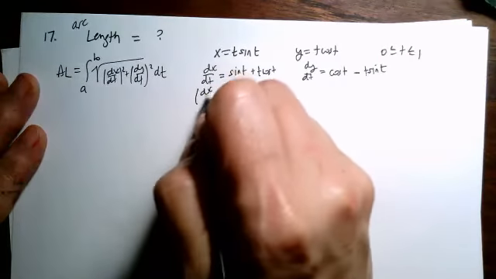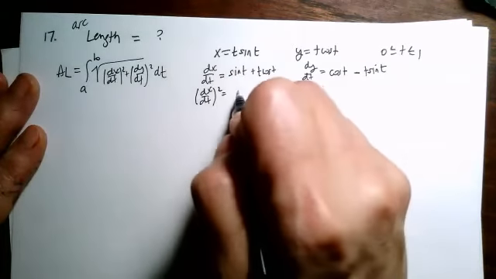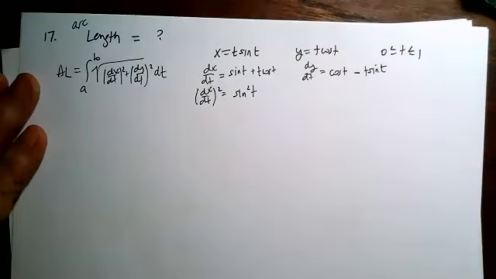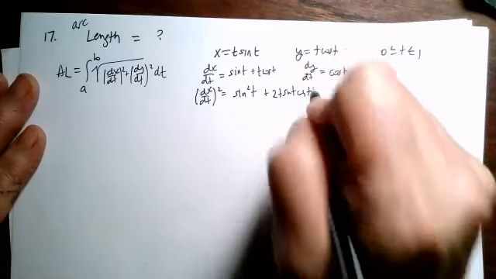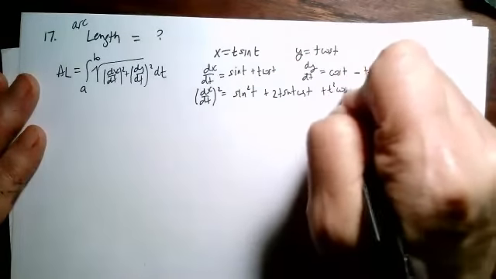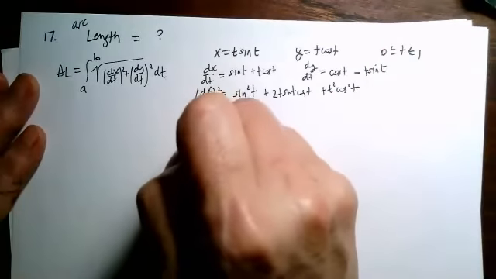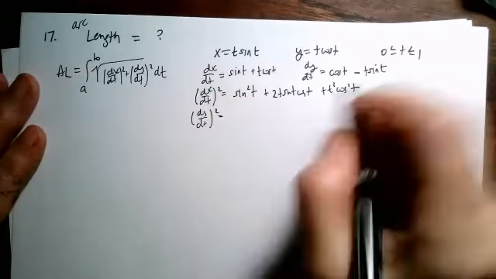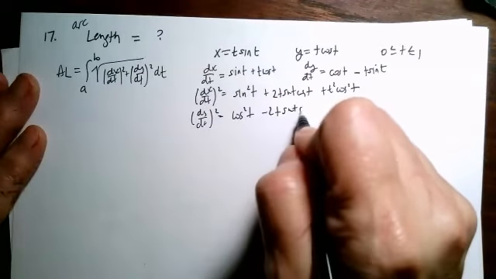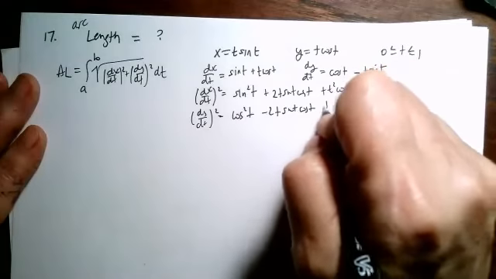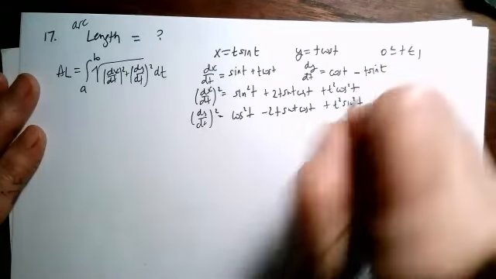Now when we square them, we'll have sine squared t plus 2t sine t cosine t plus t squared cosine squared t. And (dy/dt) squared is going to be cosine squared t minus 2t sine t cosine t plus t squared sine squared t.